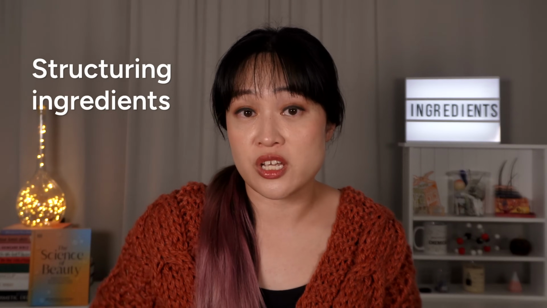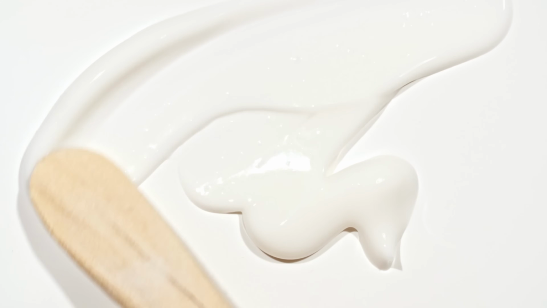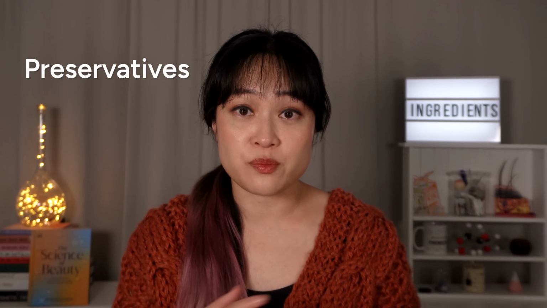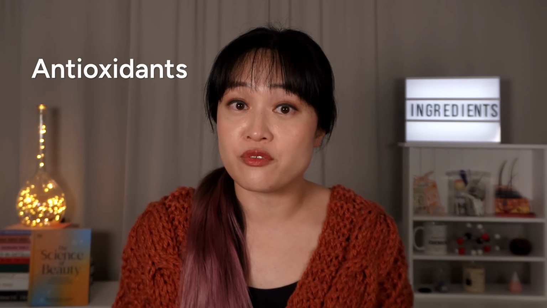Ingredients are needed to achieve the right type of product. You need a thickener so that you can get a texture that is thick enough to actually get onto your face rather than something really, really watery. A lot of products need preservatives to make sure the product is protected against microbes, otherwise they grow too much and your product goes off, or antioxidants to stop oils in it from smelling rancid really quickly.